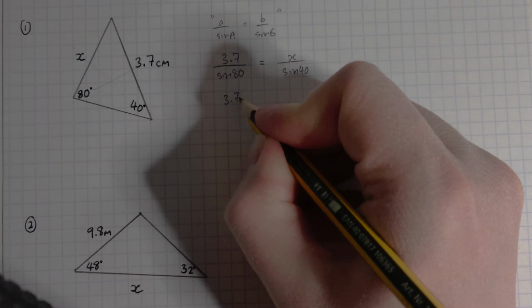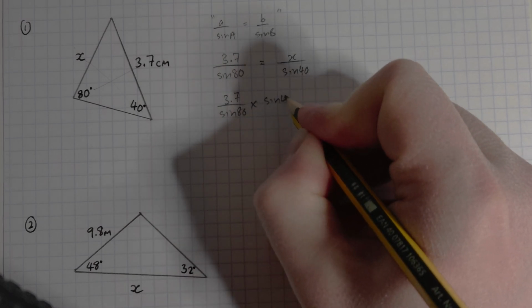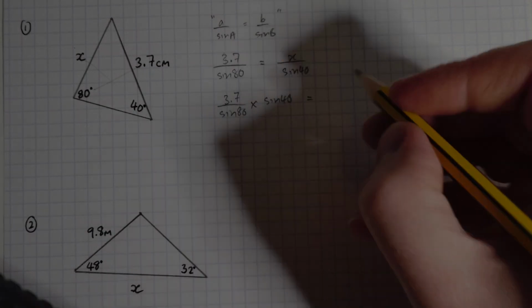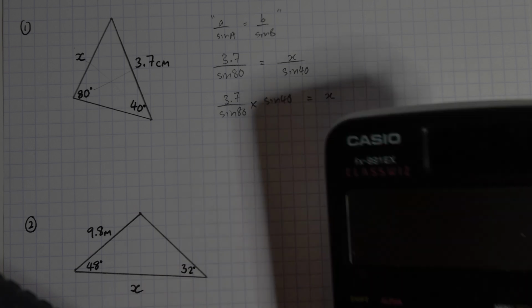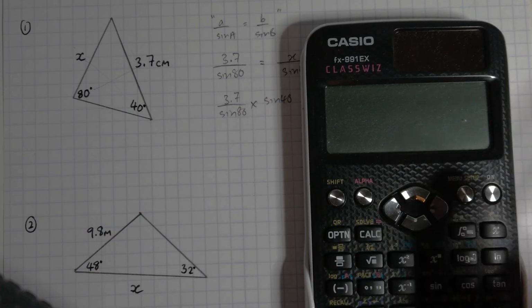So I used to have 3.7 over sine 80. I'm going to multiply it by sine 40, but if I multiply all of this by sine 40, it just undoes the division, and I'm left with x, and that was the whole point of doing that multiplication. I now just machine this entire thing into my calculator.